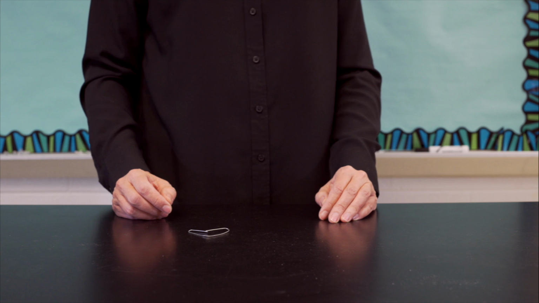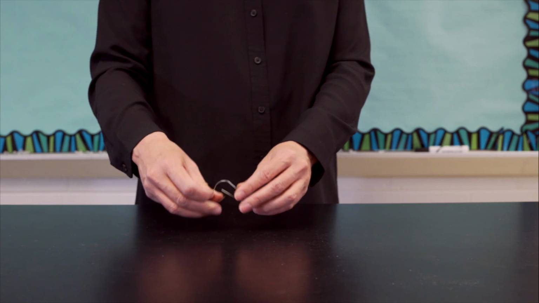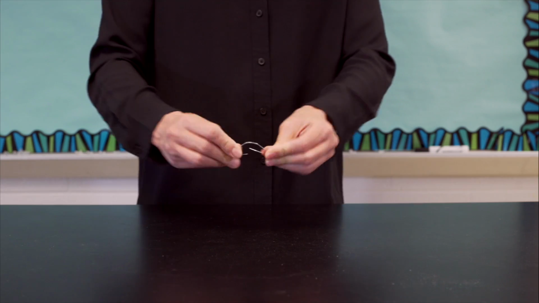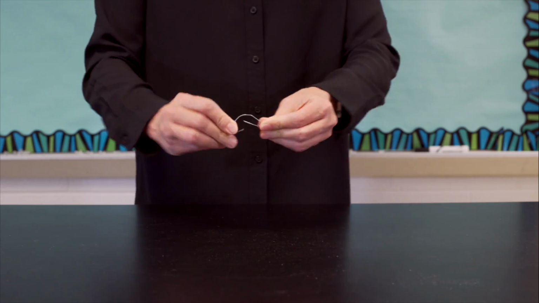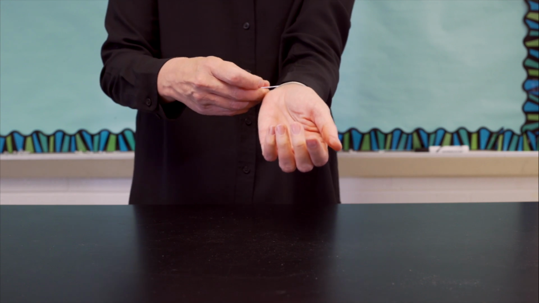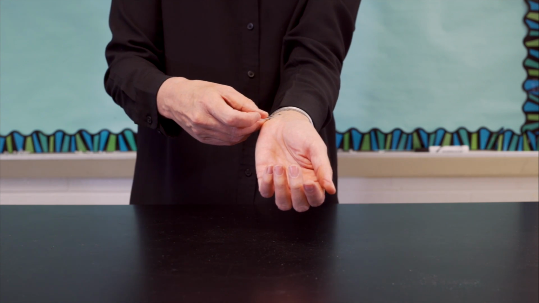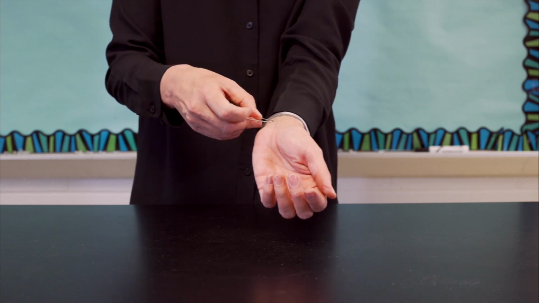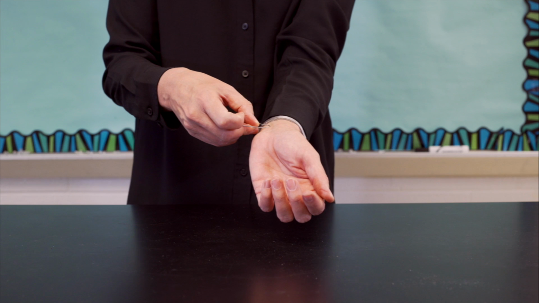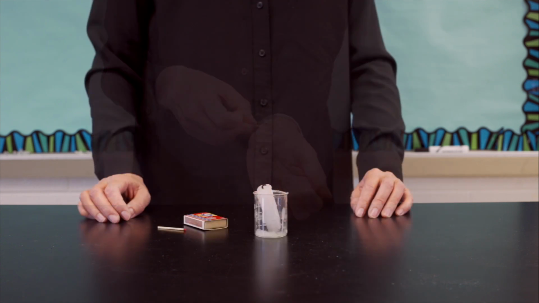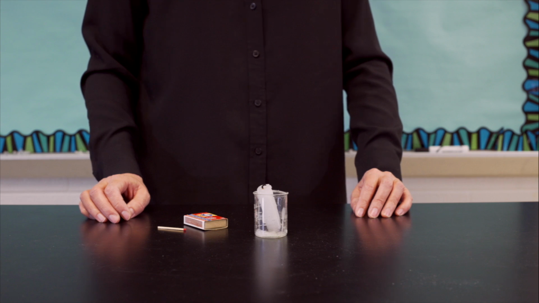Activity 5 is paper clip. Instructions are to take a paper clip, bend it back and forth several times, place the bend on the inside portion of your forearm, and make observations. The observation is that this bend is warm to the touch. Activity 6 is candle.